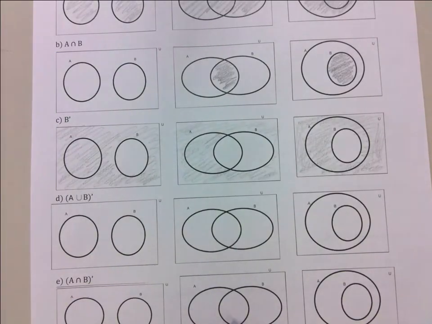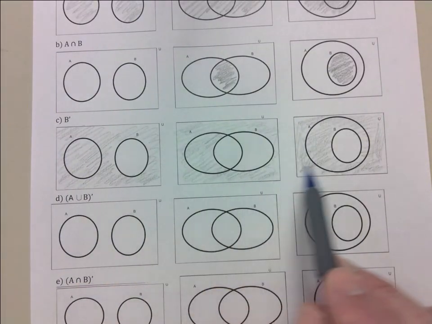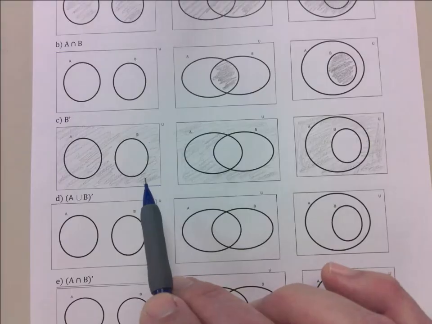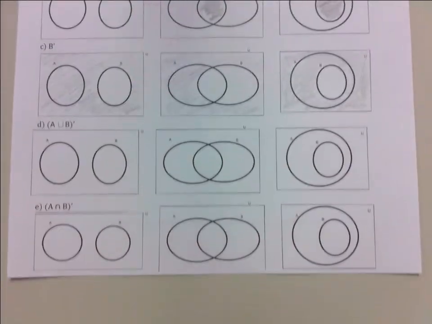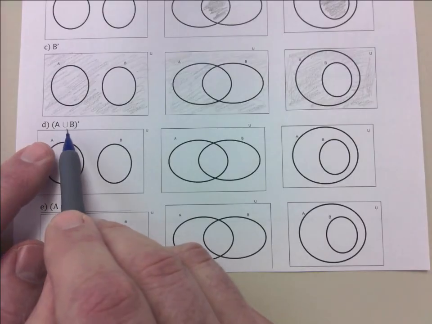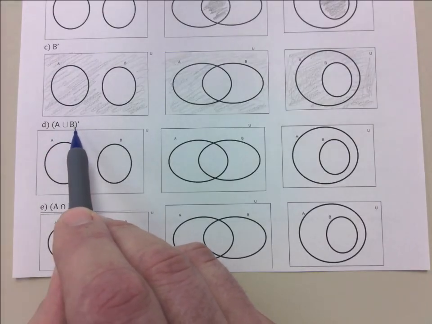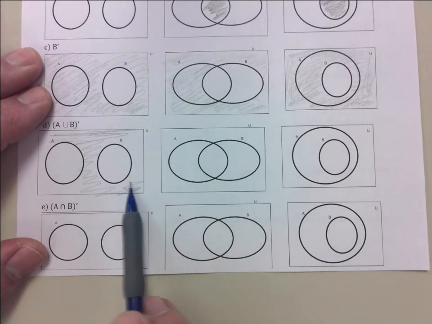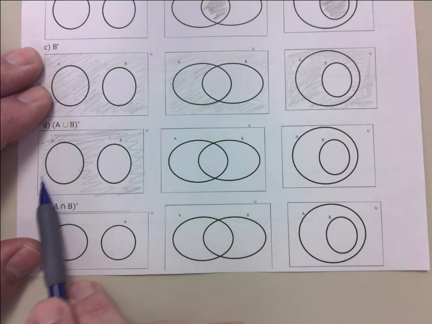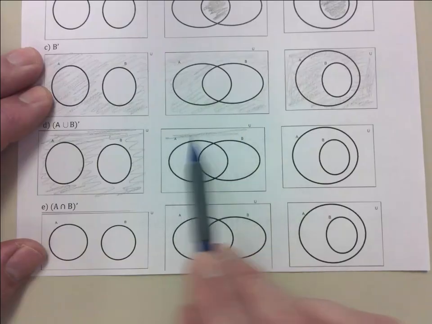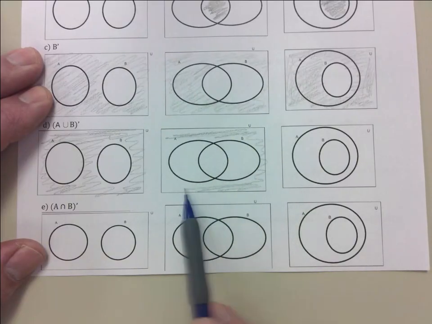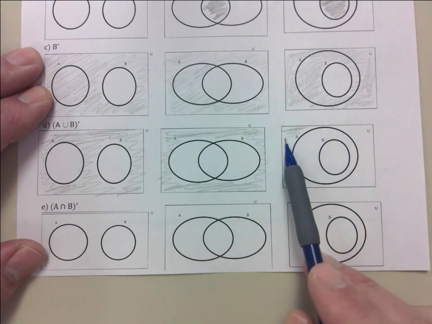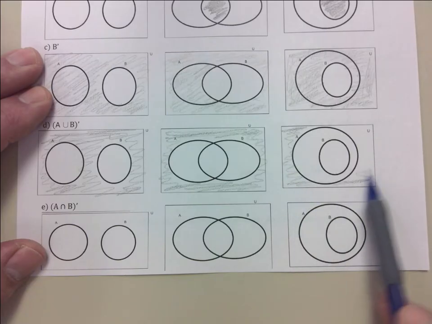So basically, you get half a mark for each correct shading. Half a mark for each correct diagram. A union B not, those are the outliers, right? So you basically shade everything except for what's in those two sets. Same here. Same here. Just shade like this.